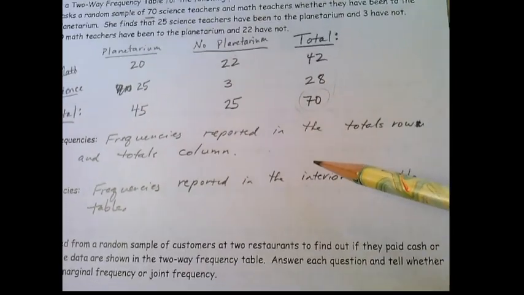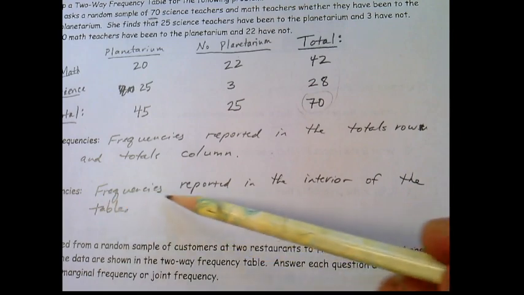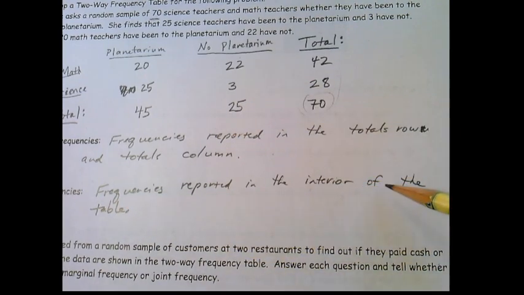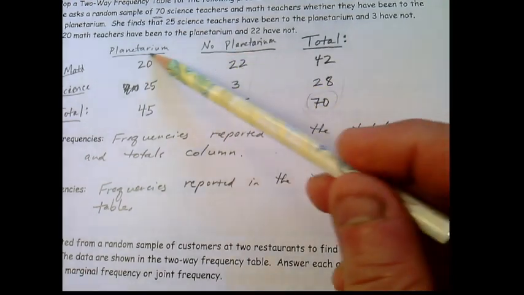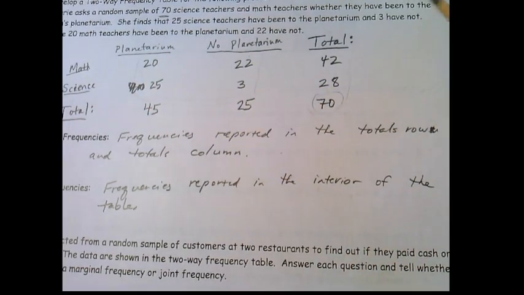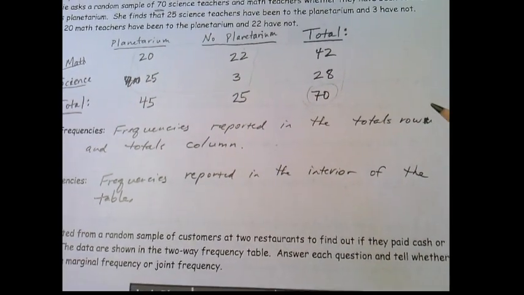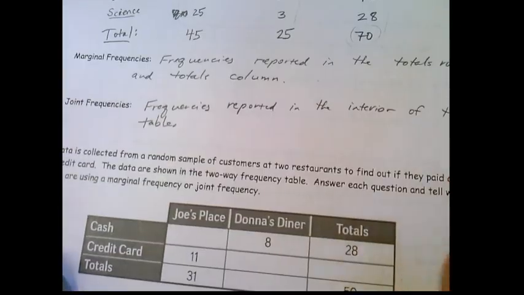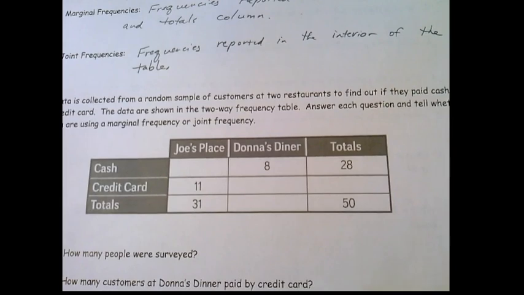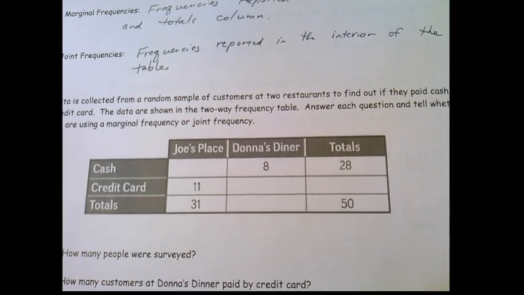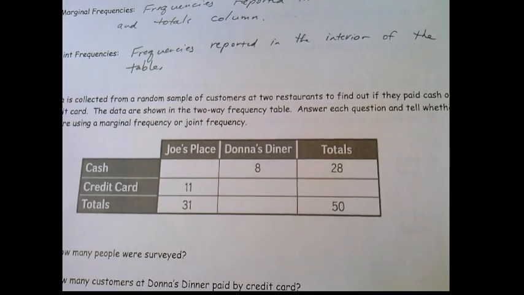So that is marginal frequency. Joint frequency is reported on the interior of the table. So this right in here is your joint frequency. If that term is ever used, you know that's what they're referencing. Here's another two-way frequency table that's not all filled out, and this will probably be one of the ways it'll be on the air test.